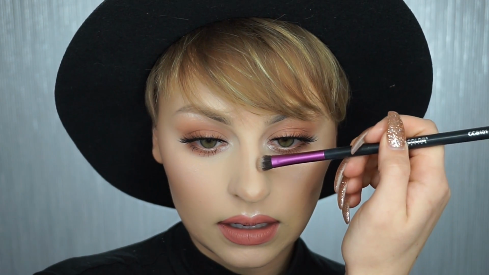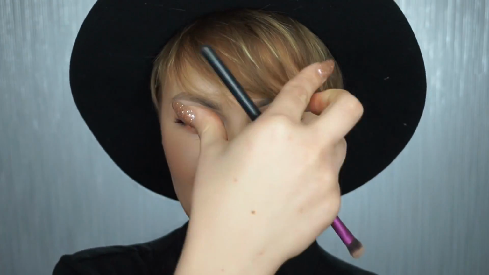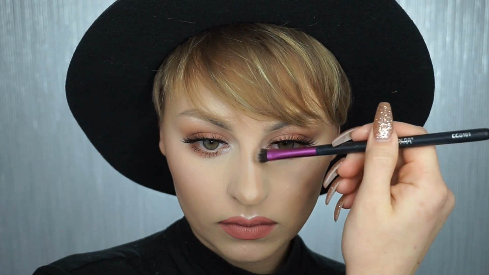All right, and then for this side, you can see it goes like that. So I'm gonna bring that line in a lot more. See how I'm gonna exaggerate that shape to try and make it look thinner and a little bit more perky.